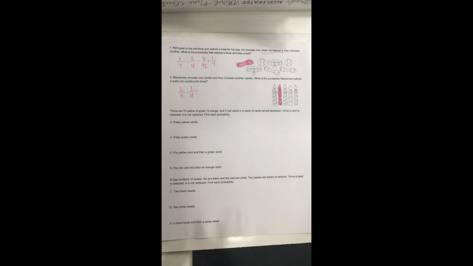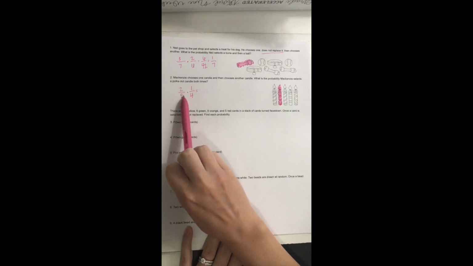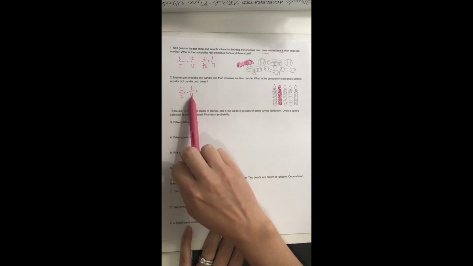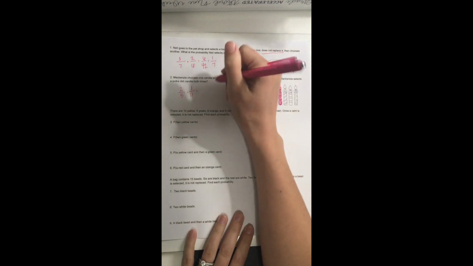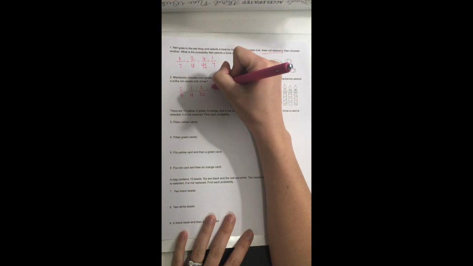So now that is very different. Okay, so there was 2 polka dot candles out of 5. We took 1 out, so now there's only 1 polka dot candle left out of 4 total outcomes. So top times top, bottom times bottom. 2 times 1 is 2. 5 times 4 is 20. We can simplify that down by 2 to give us 1/10.